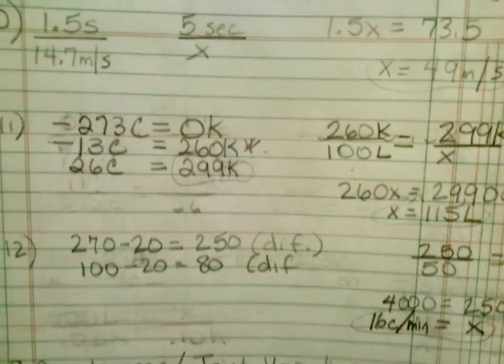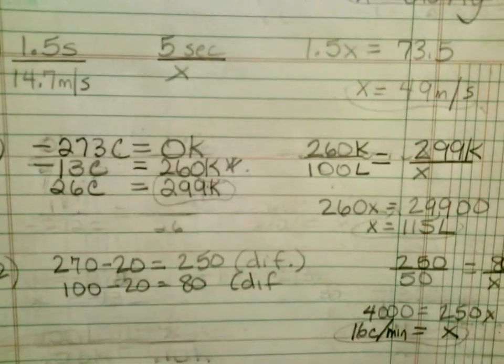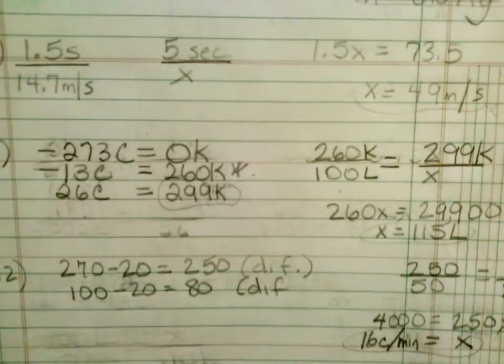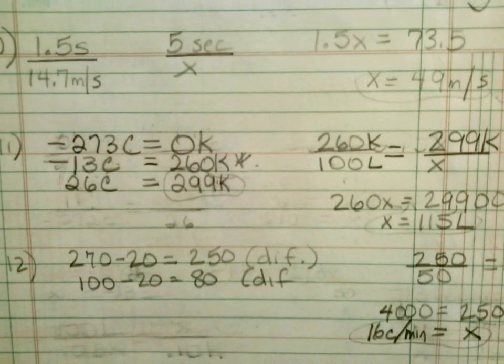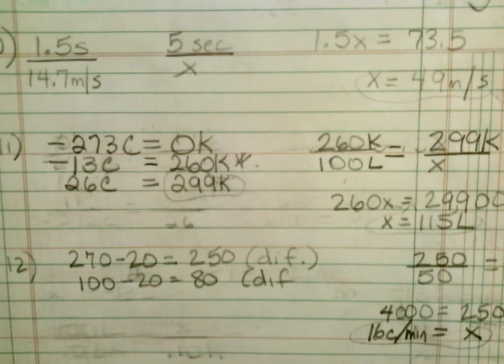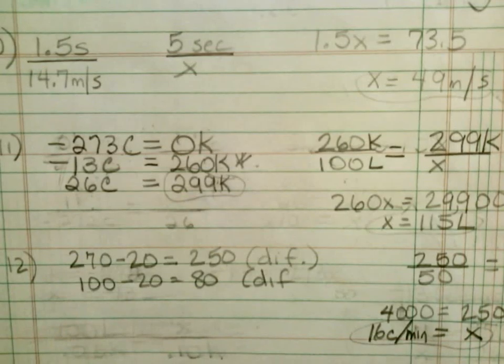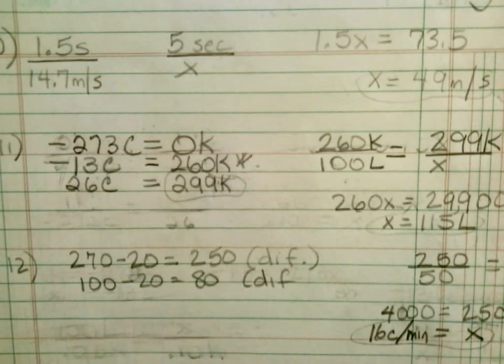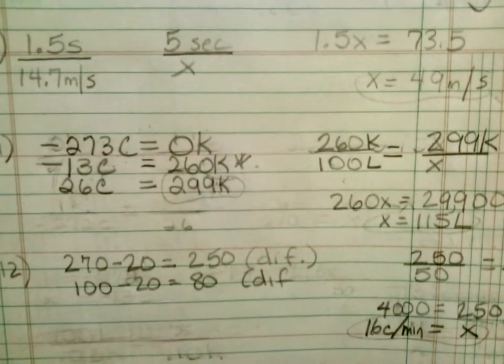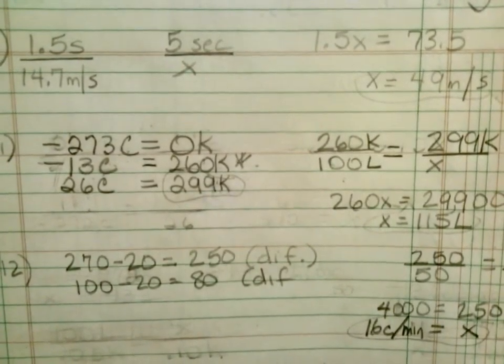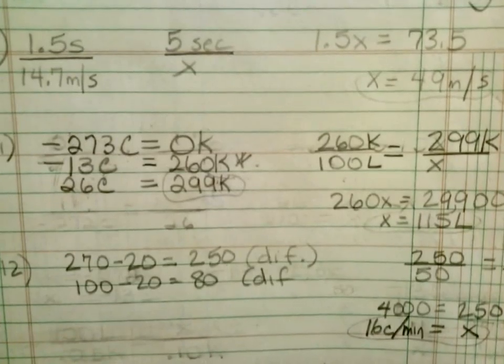This book is probably worth money to some of you, right? So, what they tell us in the problem says absolute temperature is measured using the unit Kelvin. A degree on the Kelvin scale is the same size as Celsius. So for one increase in Kelvin, one increase in Celsius would also occur.